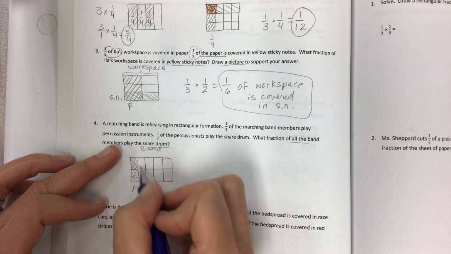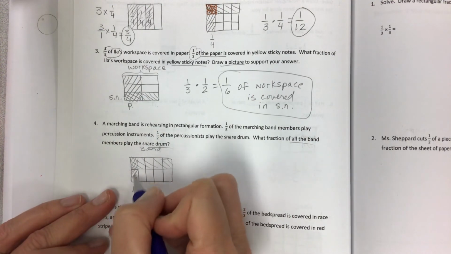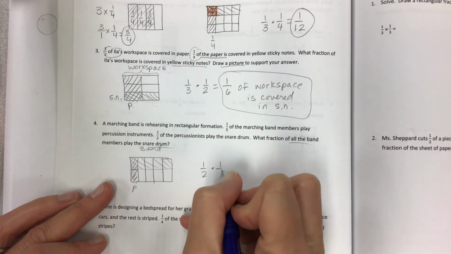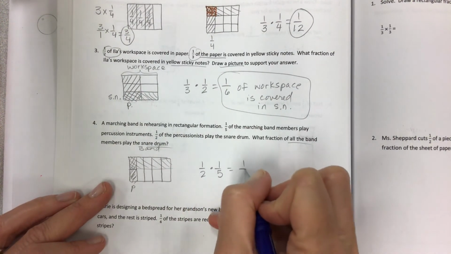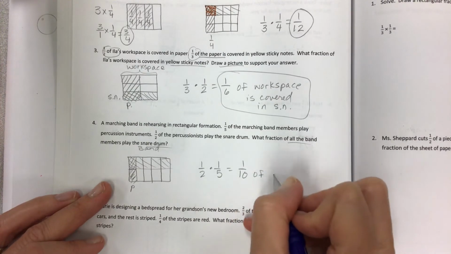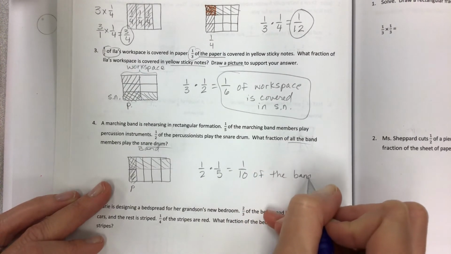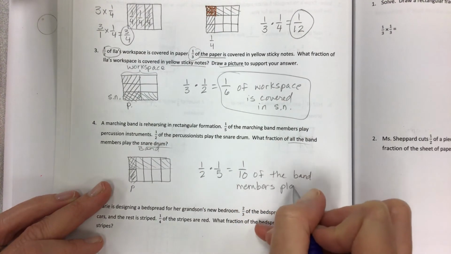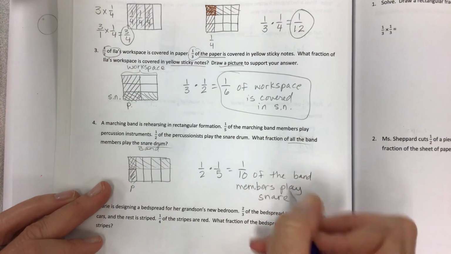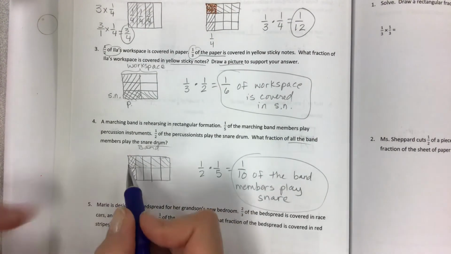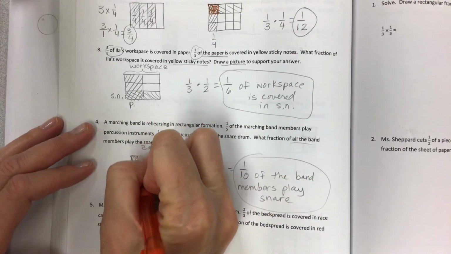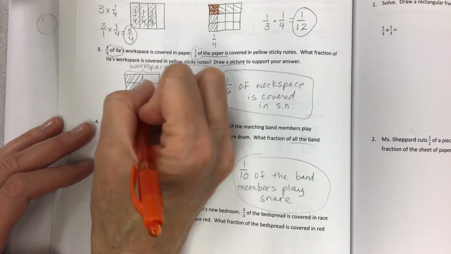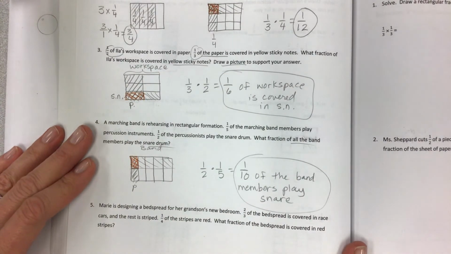Now you can continue that and go like that. So we have our crisscross, and it's going to be half of a fifth. 1/10 of the band members play snare. Awesome. Okay, so you can see that right here in the double crisscross. And again, let me put some orange up here so you guys can see that and it stands out.